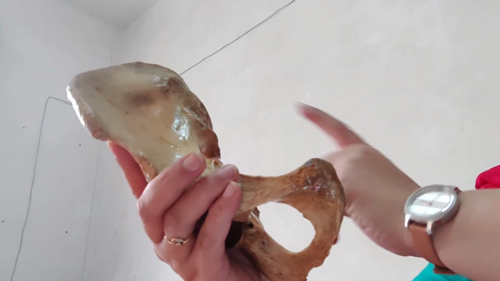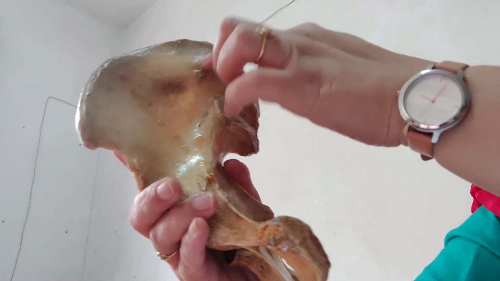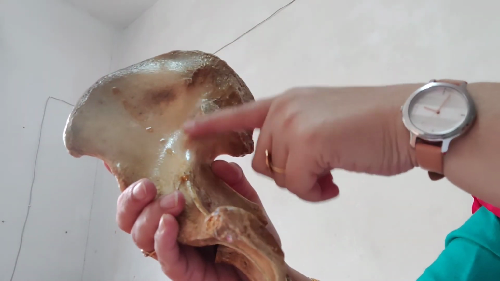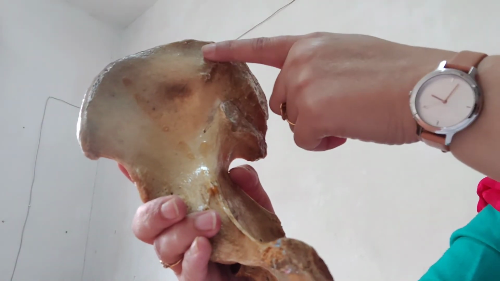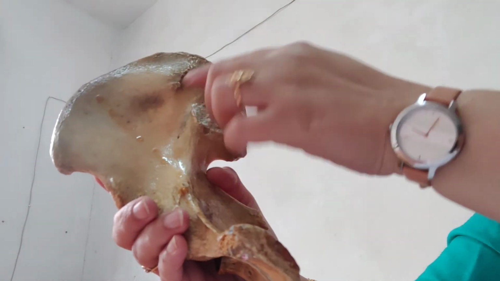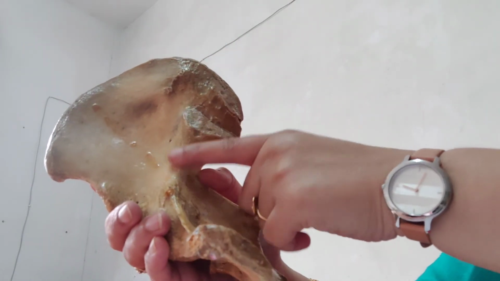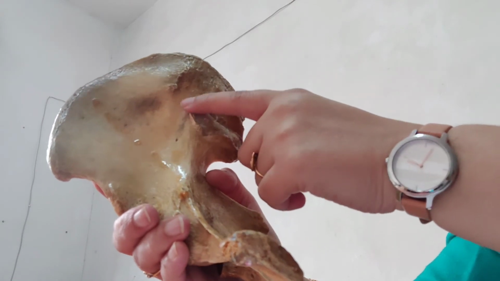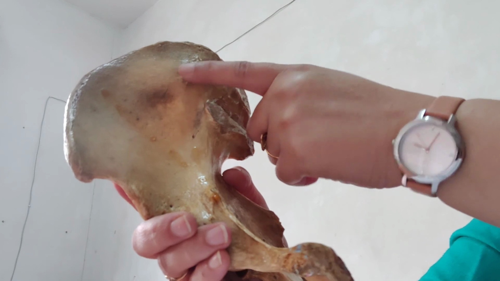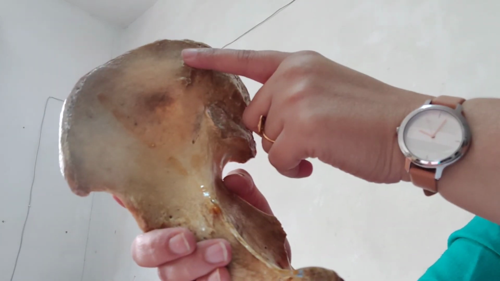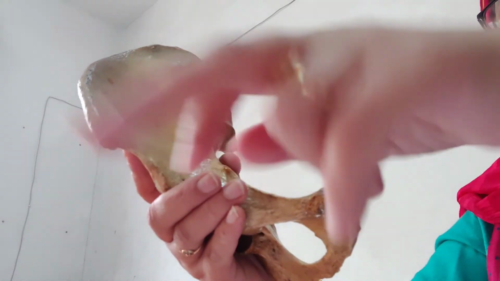Okay, so this completes it, but let me discuss the arcuate line also. This is the medial border. The medial border of the ilium can be divided into three parts: the anterior, the middle, and the posterior part. The anterior part of this medial border is known as the arcuate line. The middle part forms the posterior border of this auricular surface, and the posterior part is rough. So this completes the attachments of the ilium. Thank you.